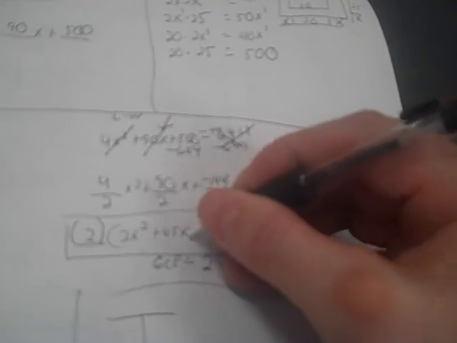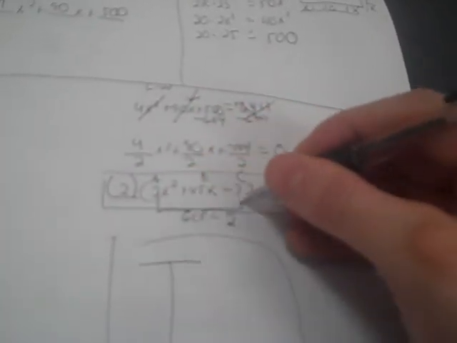Okay, I got 2. So 2. But just 2, plain old 2, no negative, no x. So that now is 2x to the second plus 45x, and that would be minus 72. Okay, so I go A, B, C from there. 2 times negative 72 is negative 144.